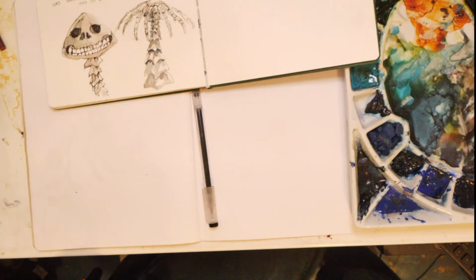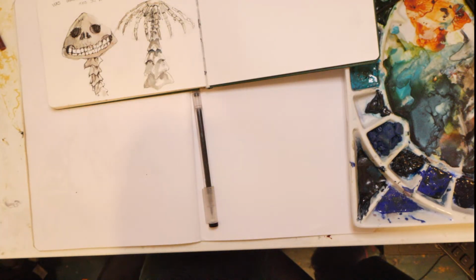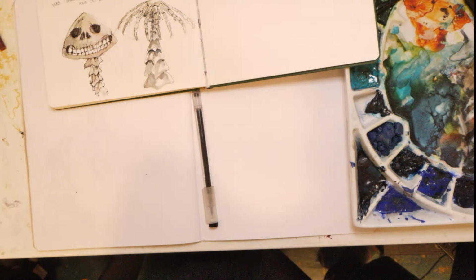Okay, Sphinx moth or Luna moth. Let's look at Sphinx moth. Right. Let's pull up some references. Nope. And pull up this guy. There we go. Sphinx moth.